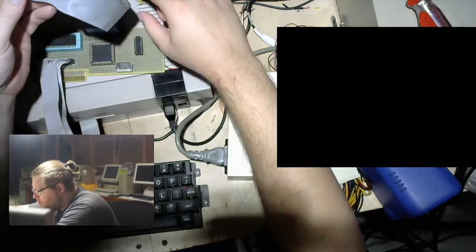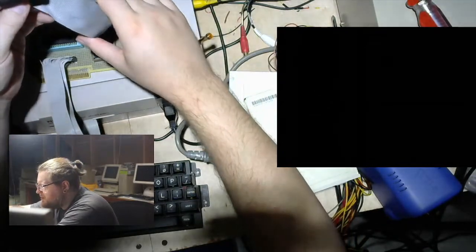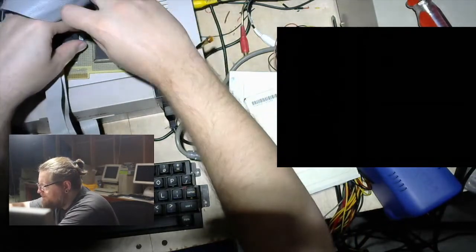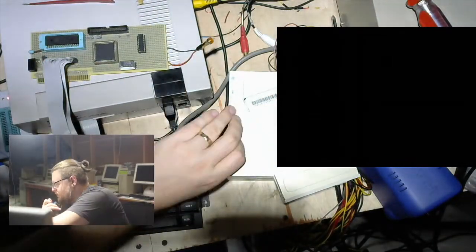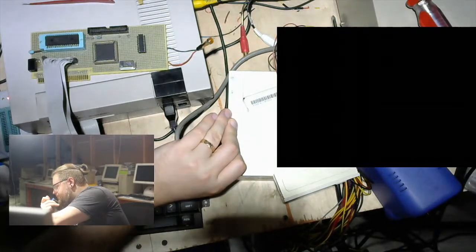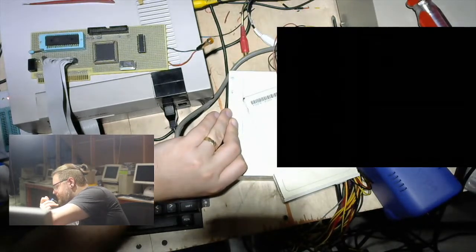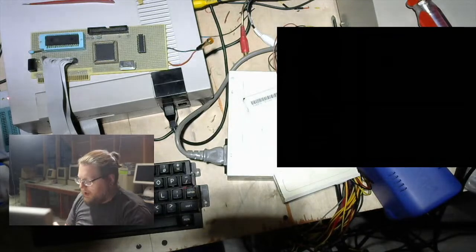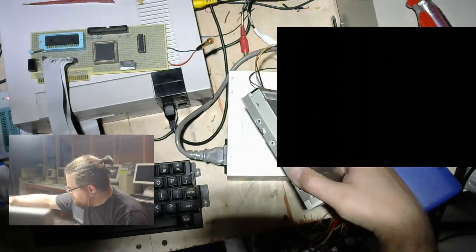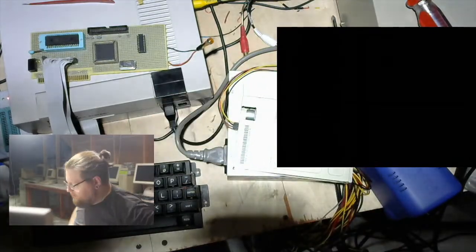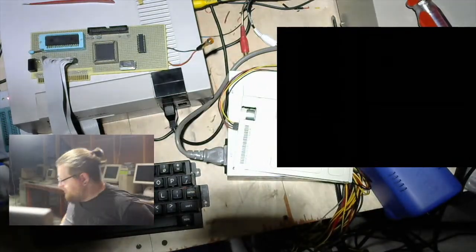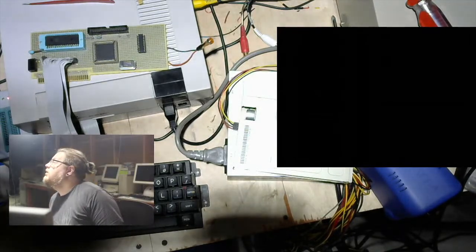It shouldn't matter which end the twist is on. Like, what happens for shits and giggles if I just manually ground the motor on the floppy, just to make sure?